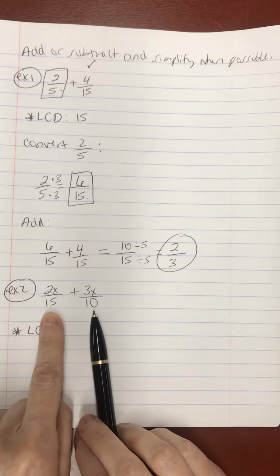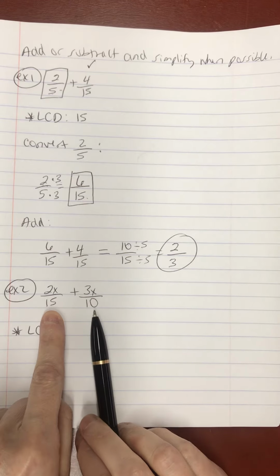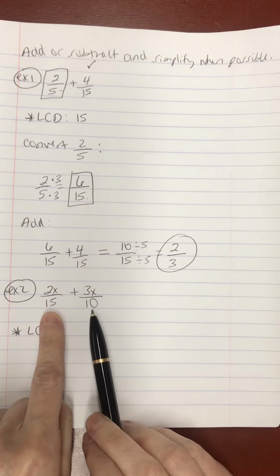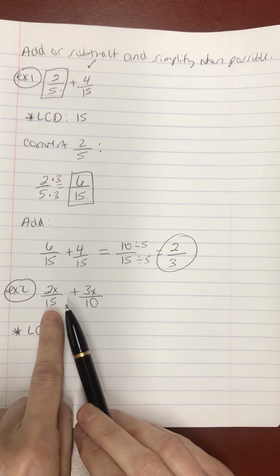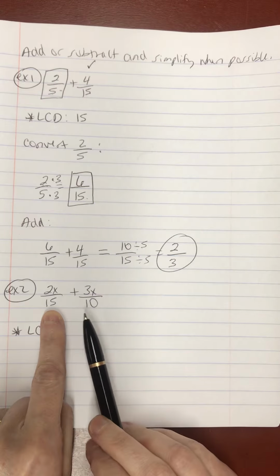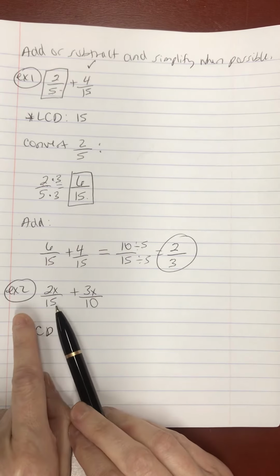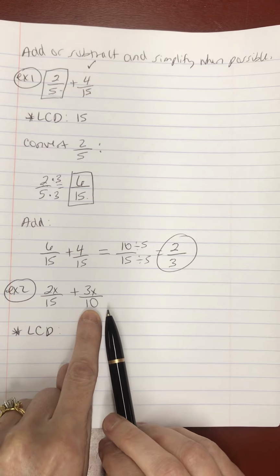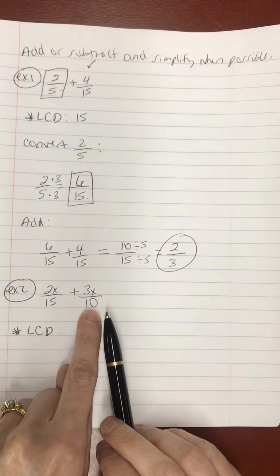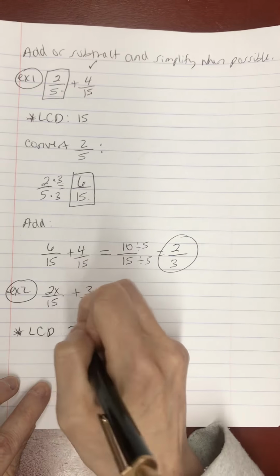So you could go through some options. You can say, well, 15 doesn't work because 10 doesn't go into 15. So you could go up to the next multiple of 15. 15 times 2 is 30. Can you get 30 from 10? Yes, you can, 10 times 3. So the LCD here is 30.